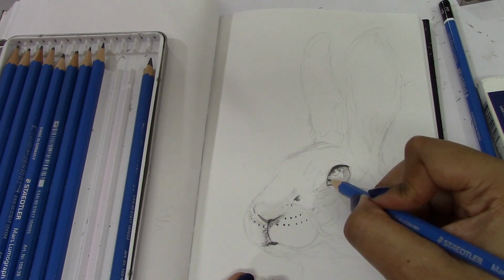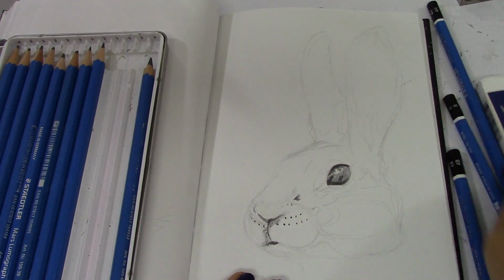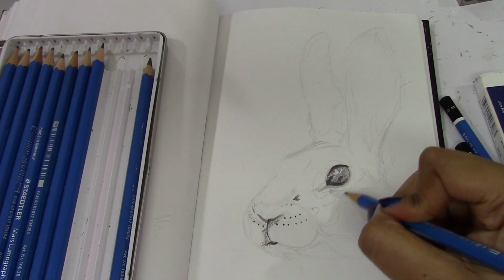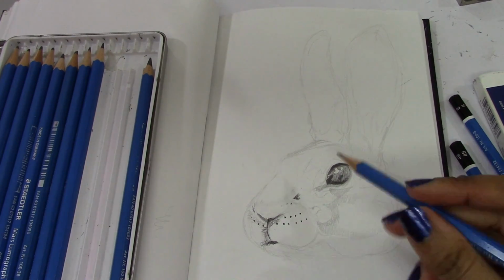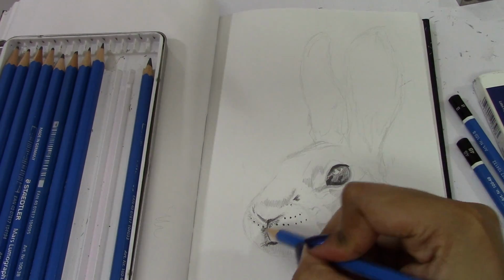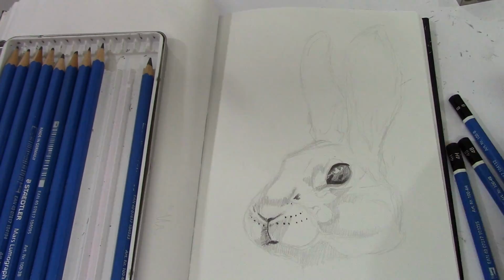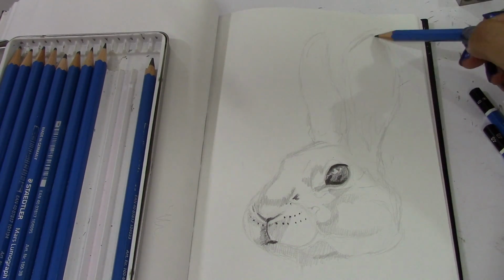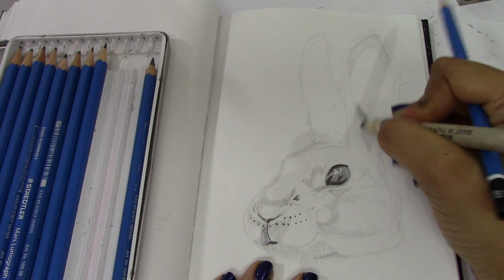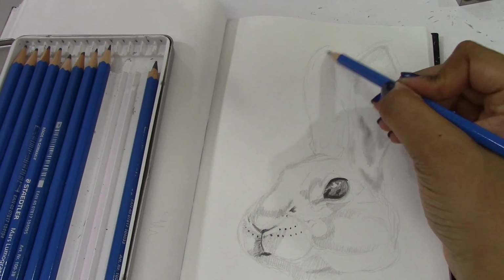When shading in the eye, I used a 4B first and layered on top with a 6B to add depth. Then I used the H pencil to shade in all of the previously outlined spaces. Here I used the blender stick to create a soft shadow inside the ear.